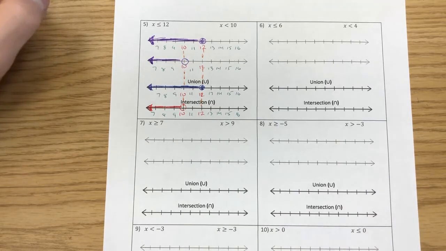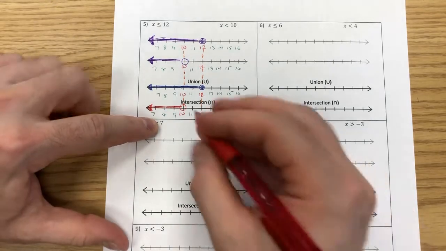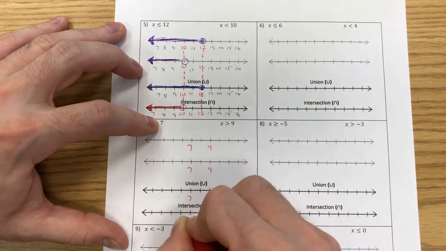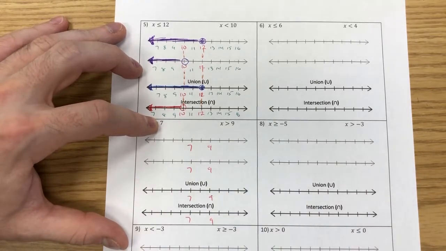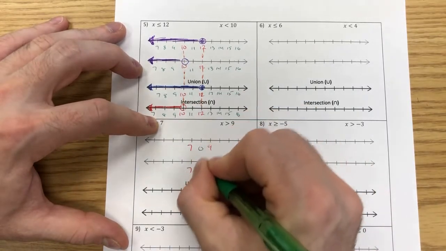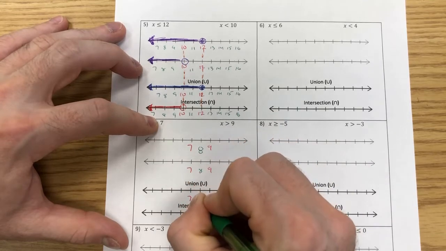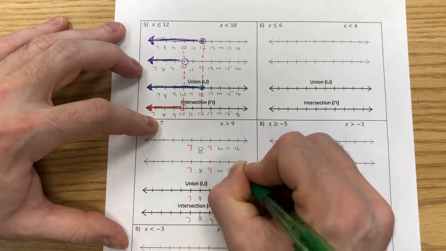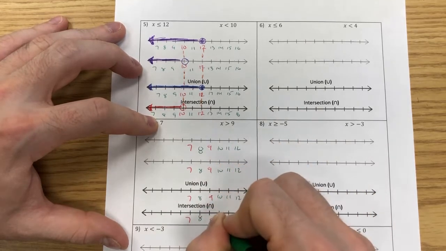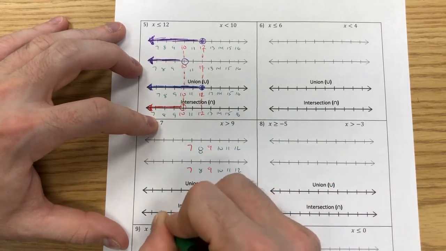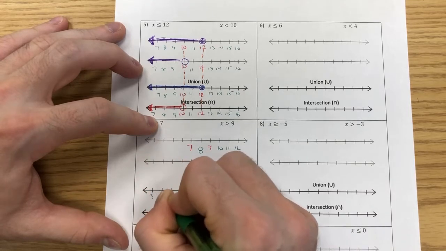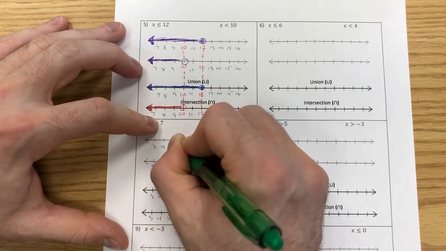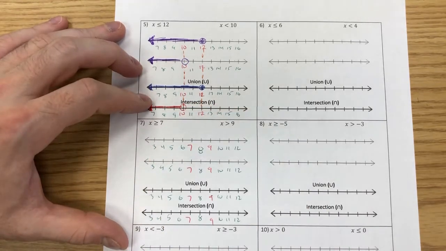The next one, I need numbers between 7 and 9. So I'm going to say 7, 8, 9. And then I fill in all the other values in between. Boom, there we go.